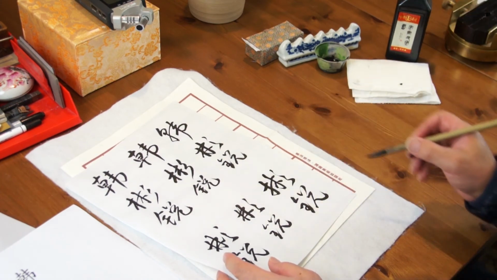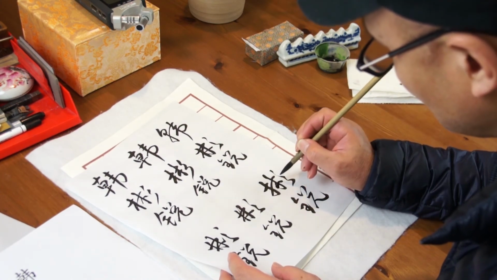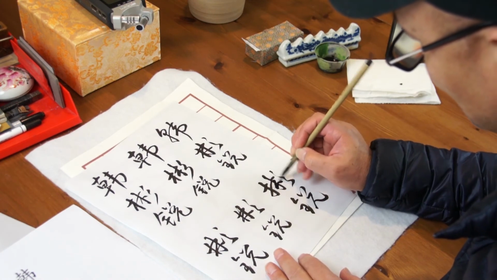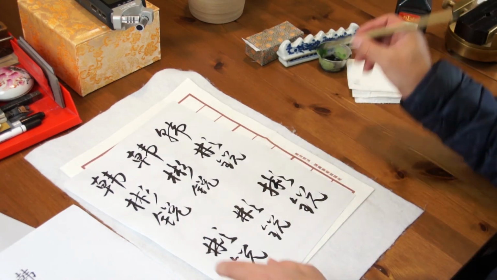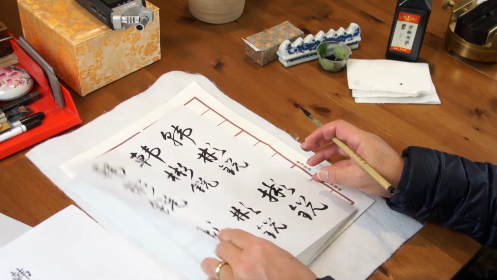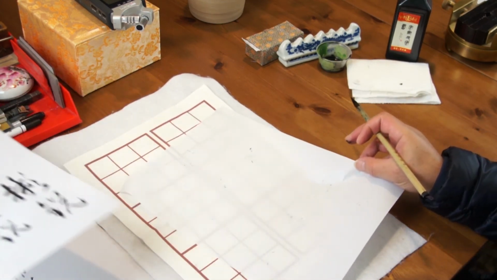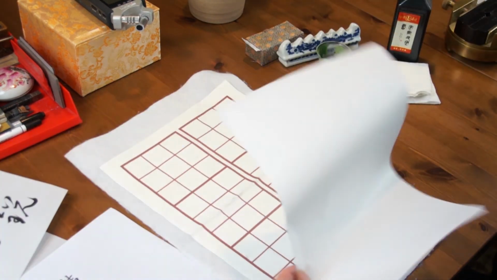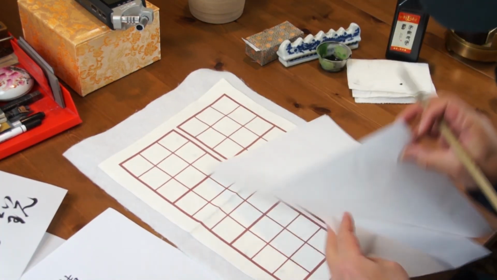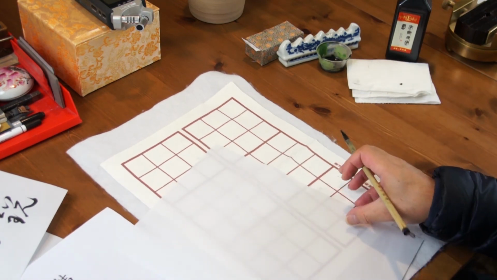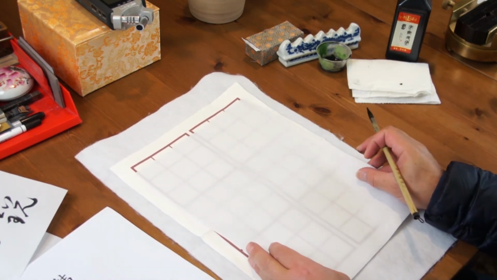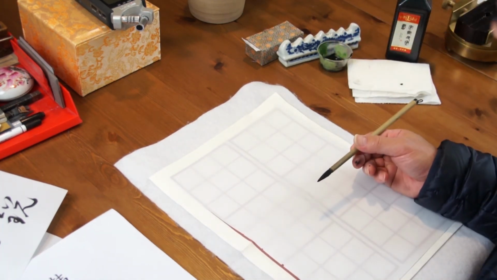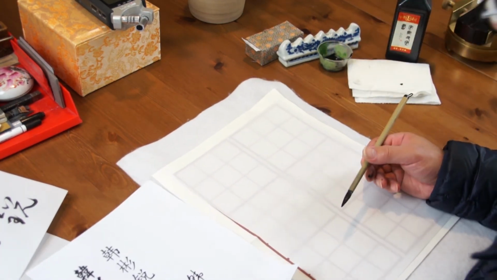This maybe, I think we can make this part a little simpler. So let me do it again. Semi-cursive and cursive style is mostly used for signing your paintings.